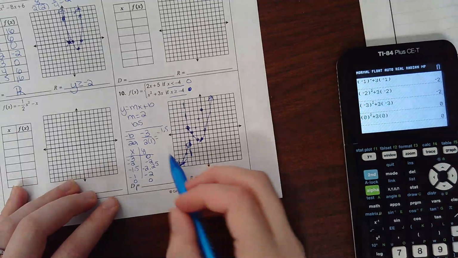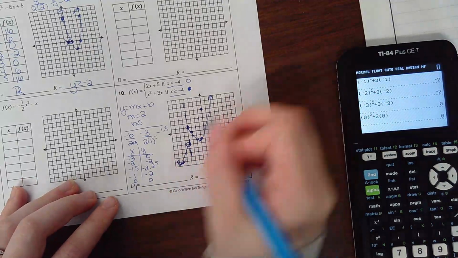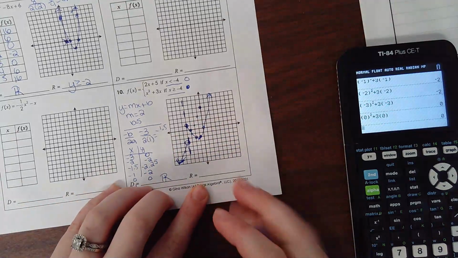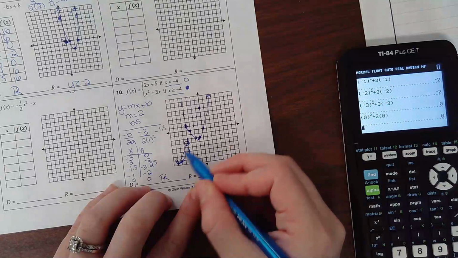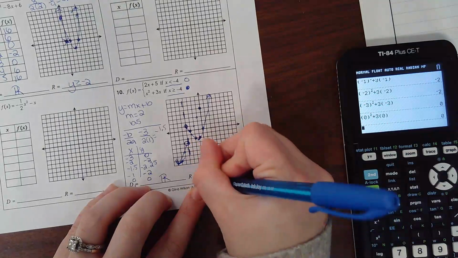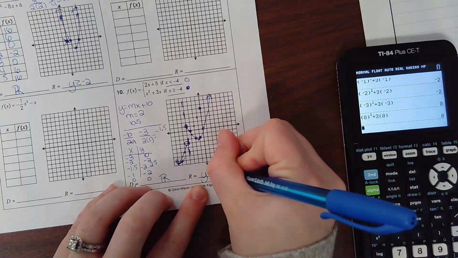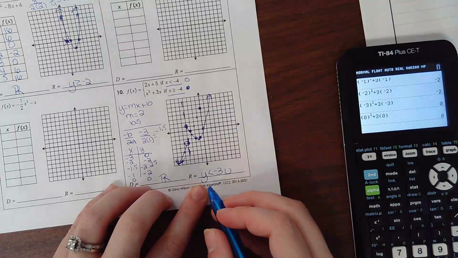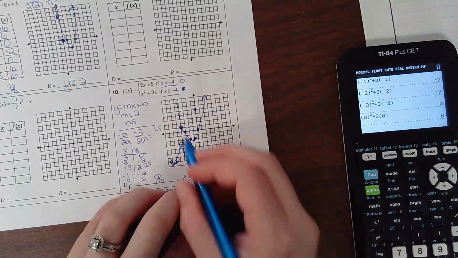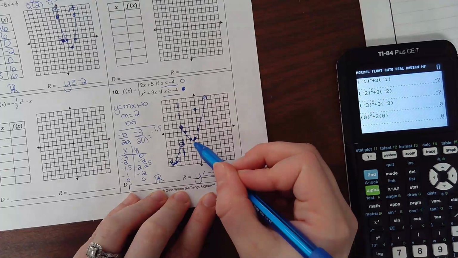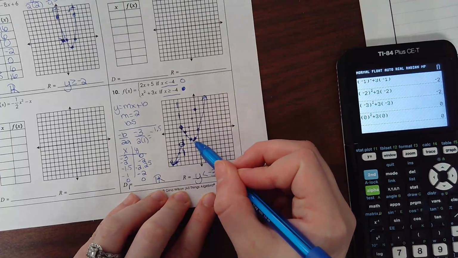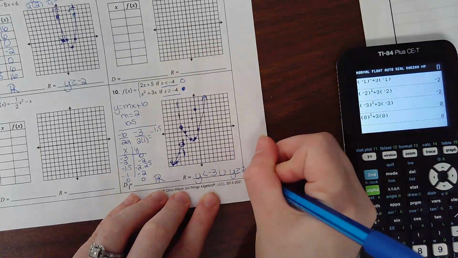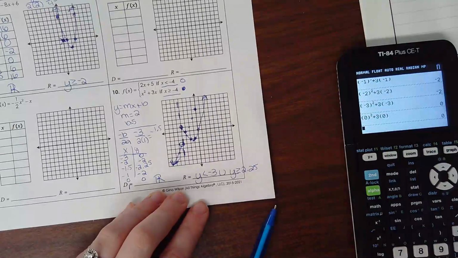My domain is all real numbers on both sides. My range, it's everything below negative 3, so y is below negative 3, and since it's an open circle, I'm just going to make it an inequality without the line under it. And then on this side, I would say the range is everything above 2.25. And that would be our range.